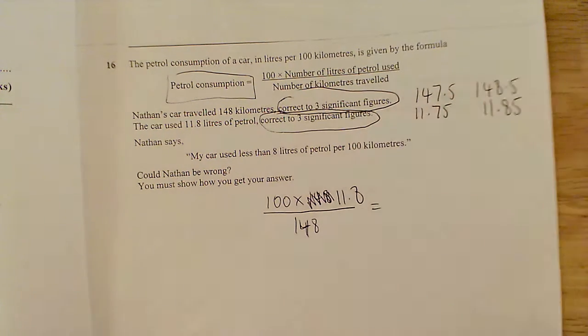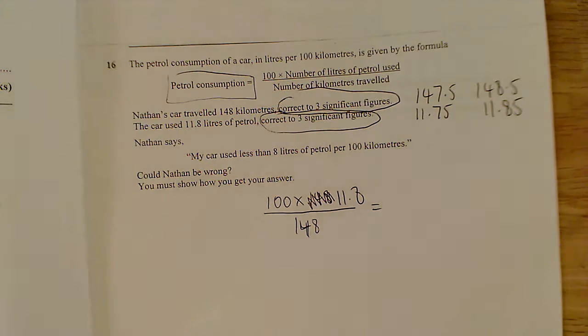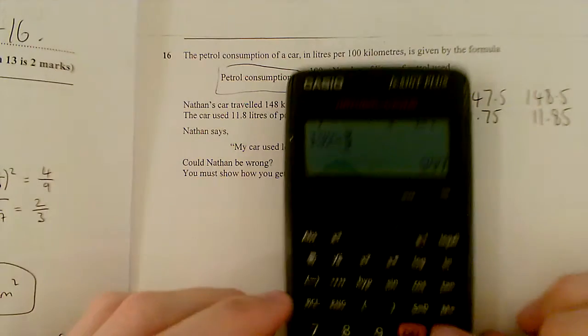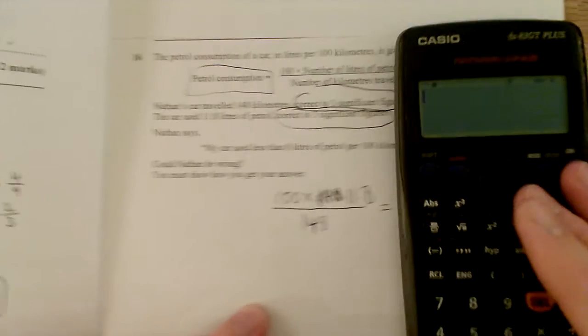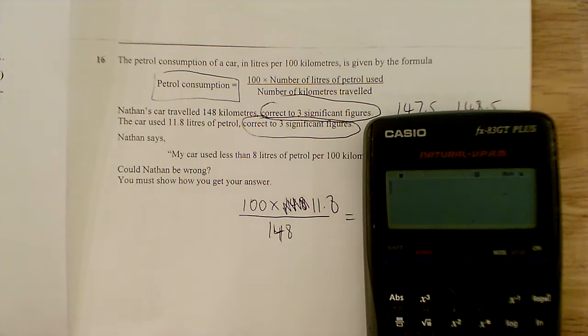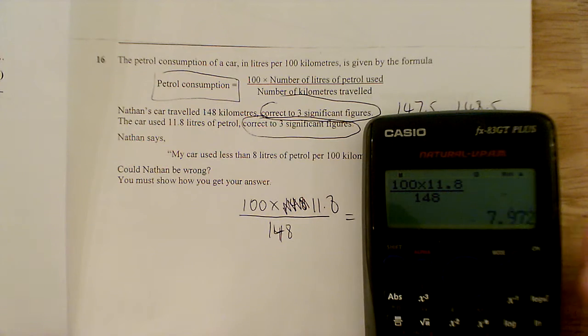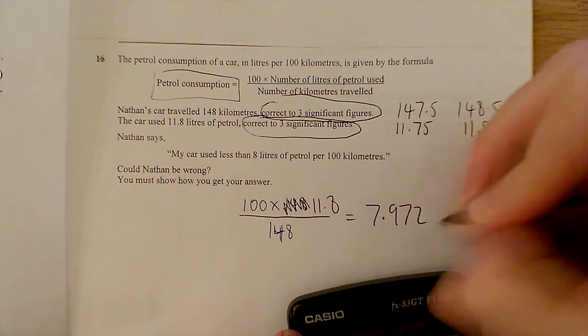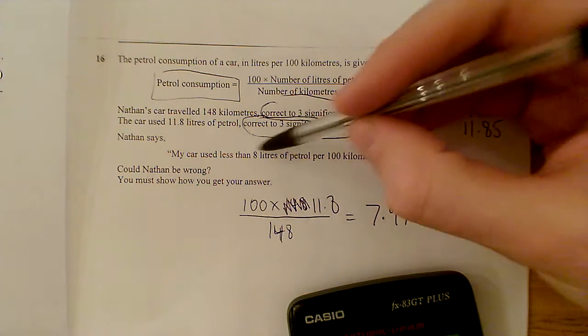Now if you do that in your calculator, 100 times by 11.8 all over 148, that gives you 7.972 roughly. Okay, so that is less than 8.